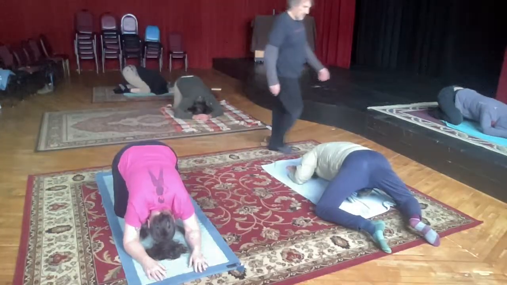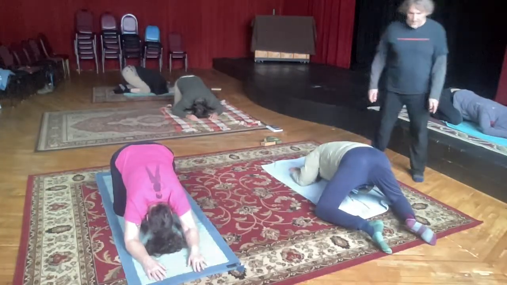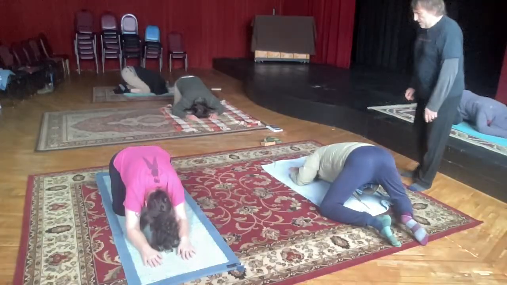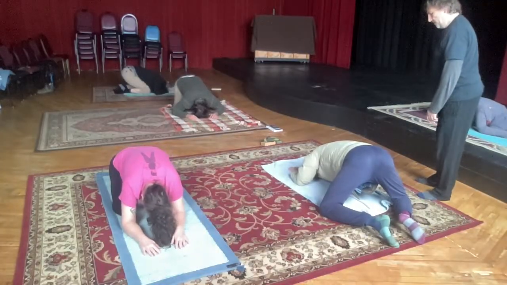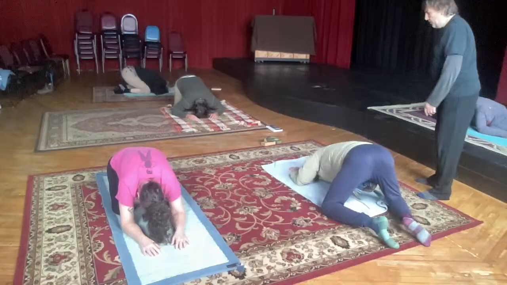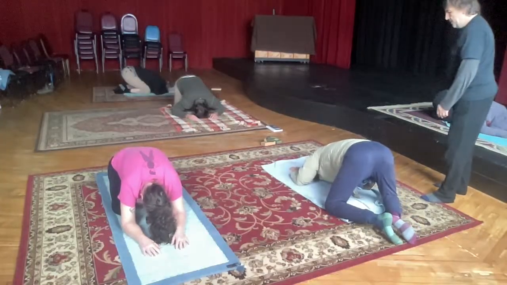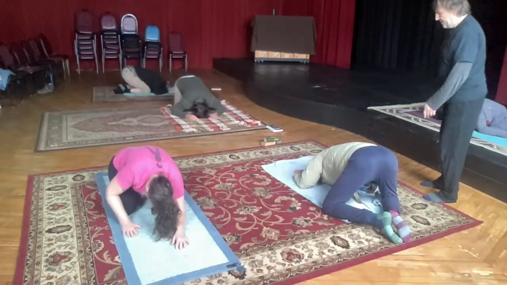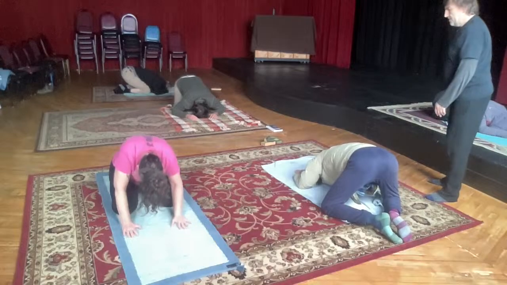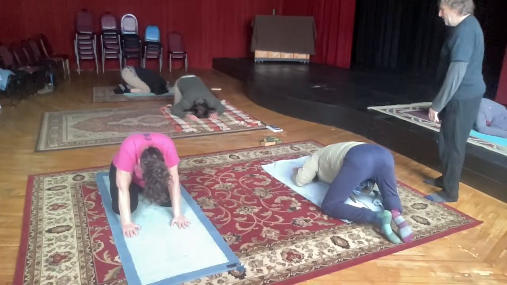You can bring your knees in a little bit, or if you're exploring that feeling, yes. And this whole part, when you actually come and you're confronted with gravity, is to me fascinating.